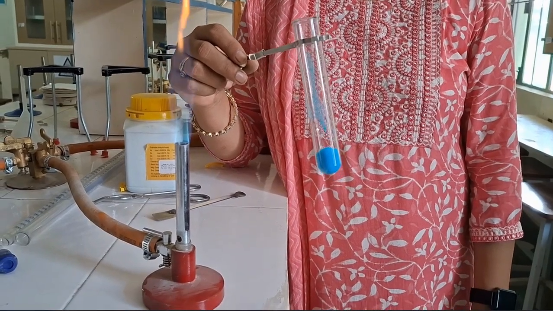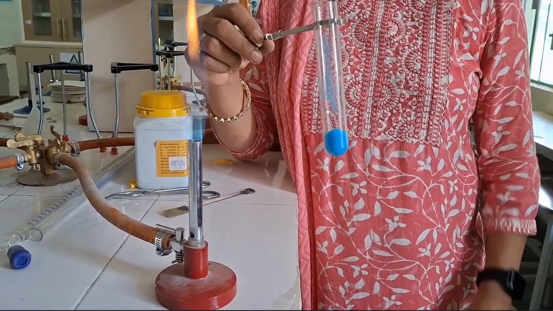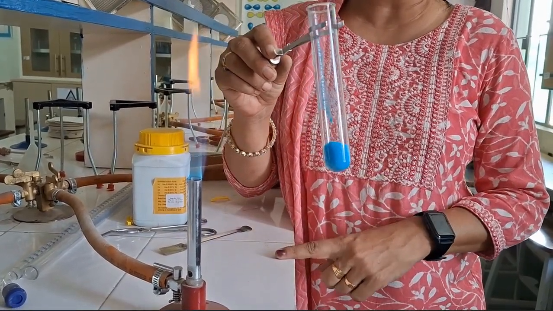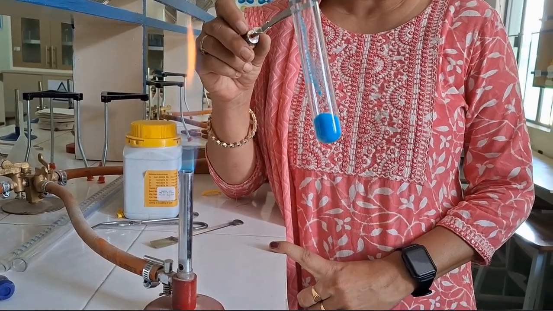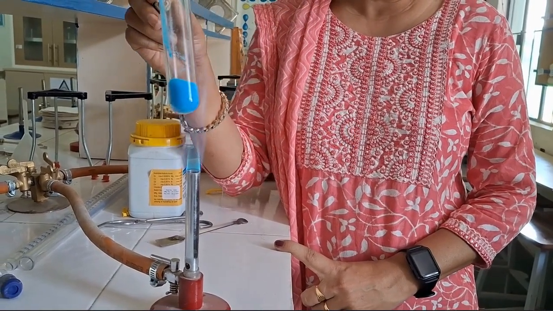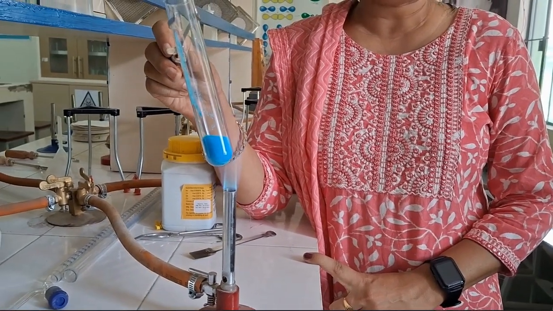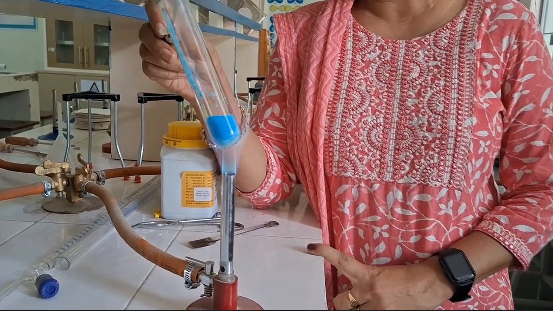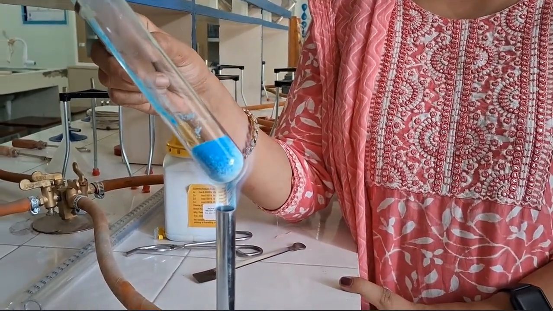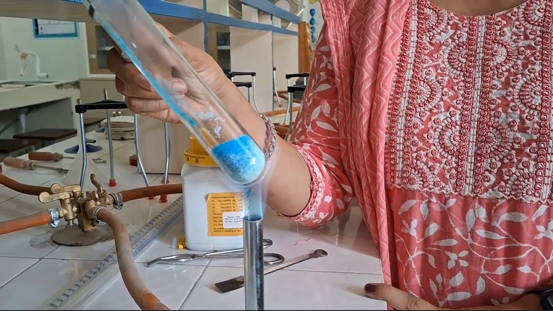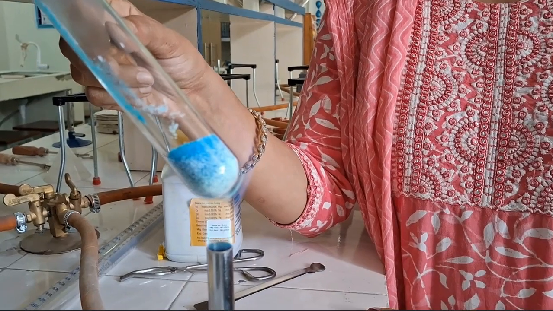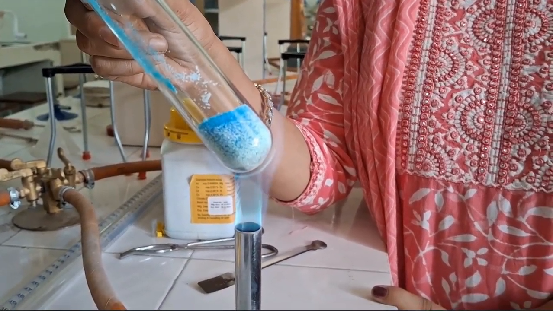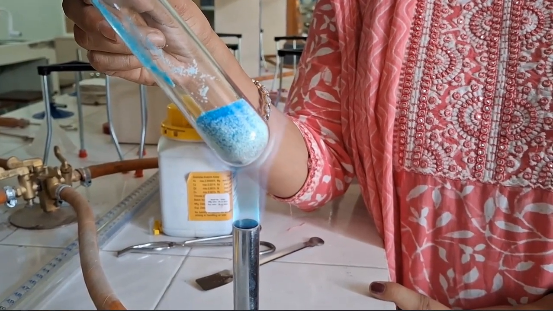Let us see how a decomposition reaction happens. Now in this case, I have taken crystals of copper sulfate in this test tube. You can see they are bright blue in color. And when we heat them, just observe it very carefully. Look at the change in color and also look at the mouth of the test tube. You can see that the crystals are turning white. So this is a thermal decomposition reaction because the decomposition is happening due to heat.